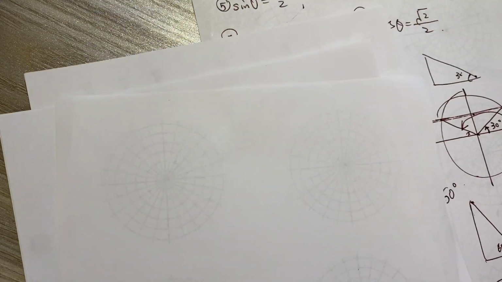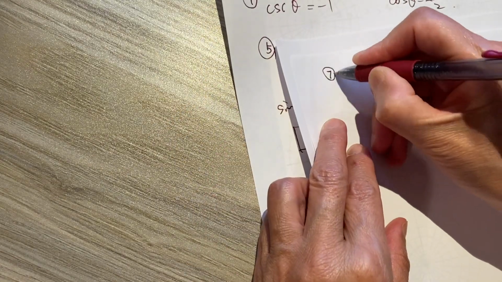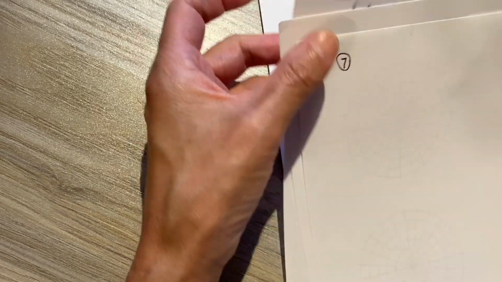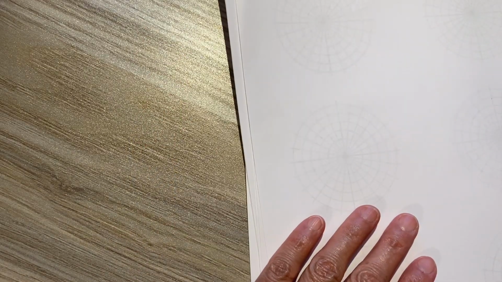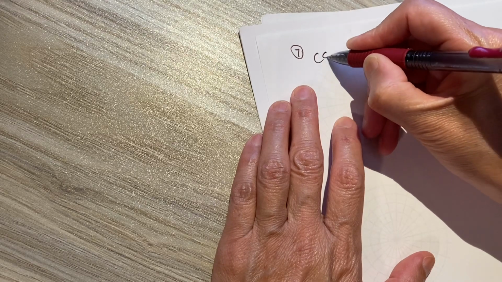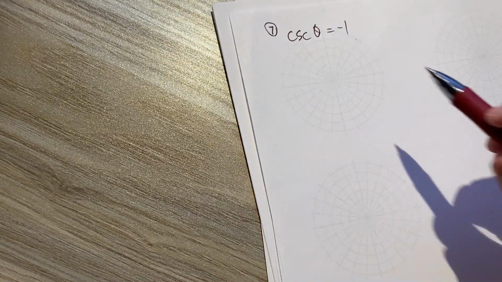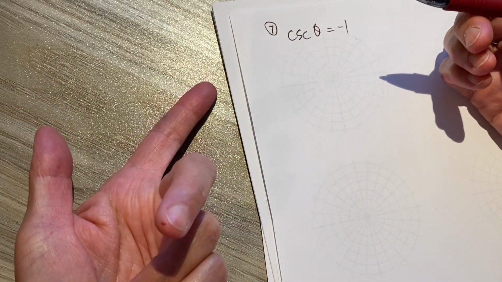Question number 7. Okay, I put this page outside so that I can see. Cosecant theta is negative 1. So one thing we know, cosecant is the reciprocal of sine.